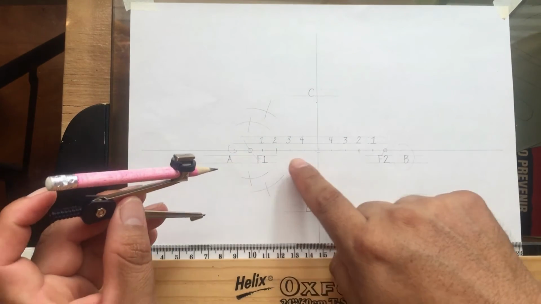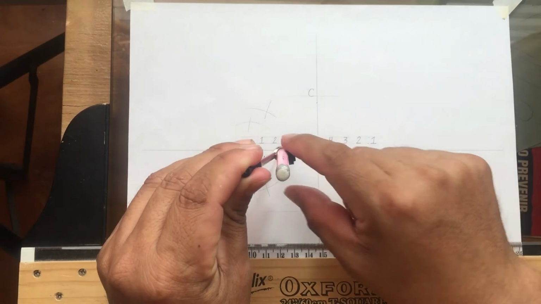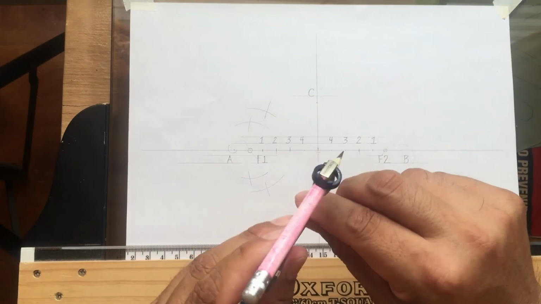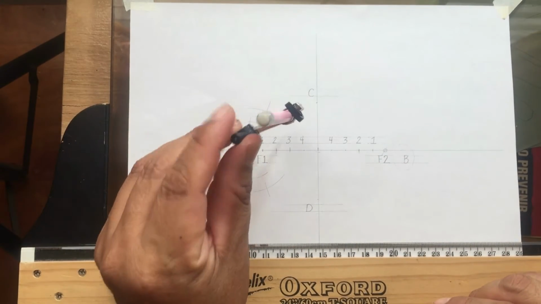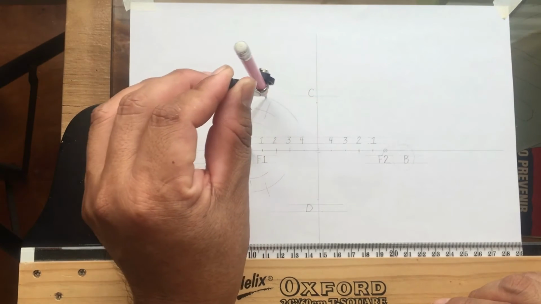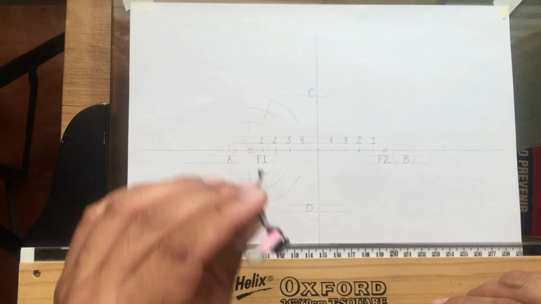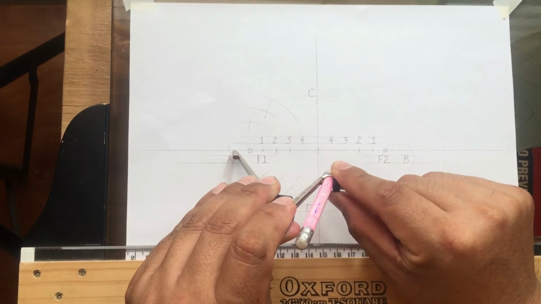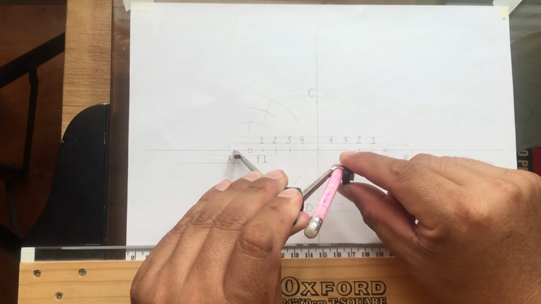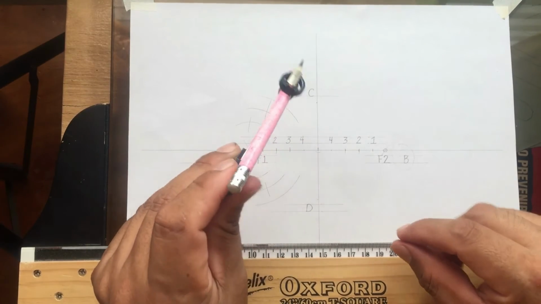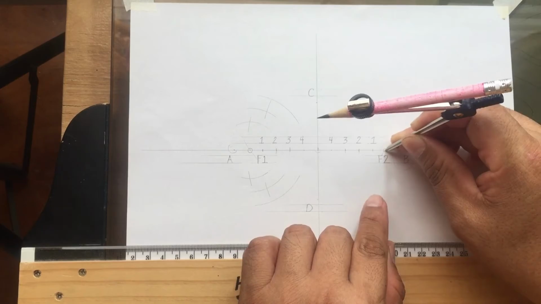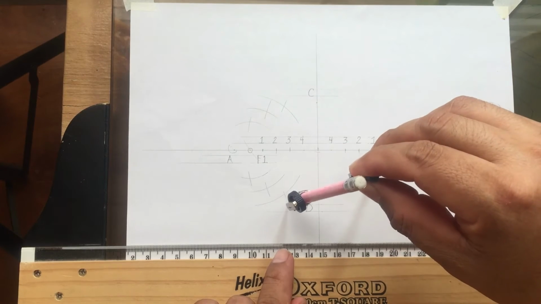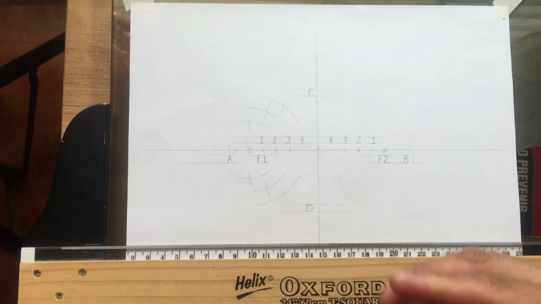So I set my compass at A again, and I go to 3. A to 3. Open to 3. Set my compass at F1. Always F1. Then I scribe an arc above, 1 below. Corresponding point A3 now, over to my right hand side. A3, and remove my compass, reposition at F2, set my compass at F2, scribe an arc above and below. Okay, so that is the same concept we're using to obtain.